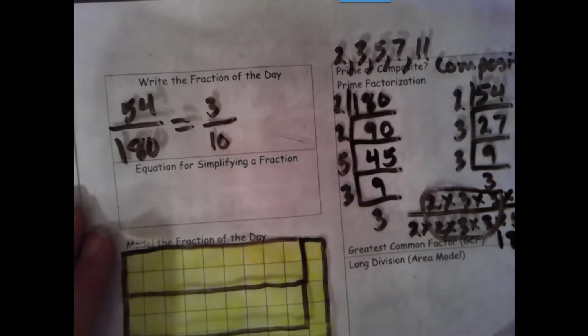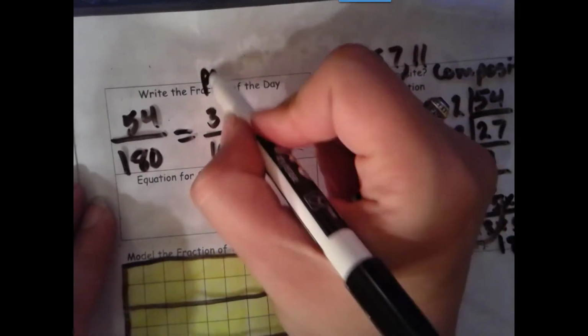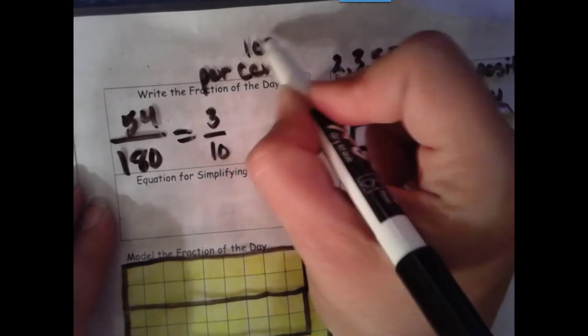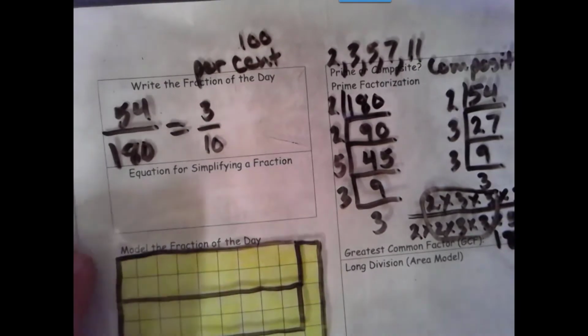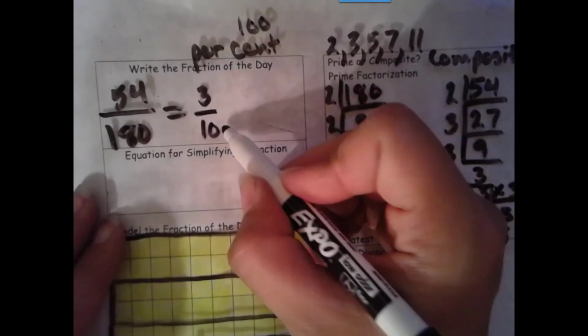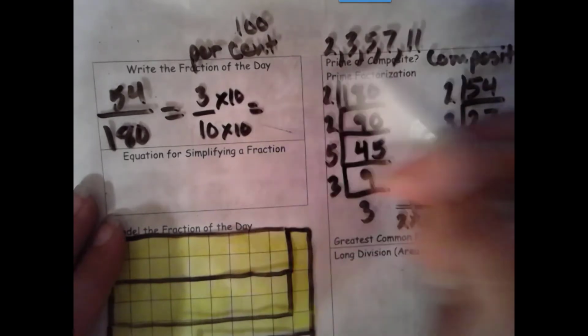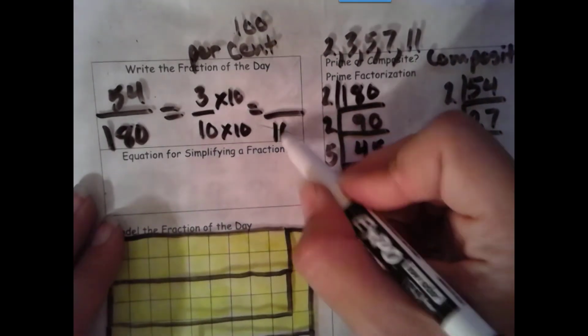I have 1, 2, 3 shaded in. Well, 3/10. 10 is one of those that I could get percent. Remember, the word cent means 100. Per is through or thorough. Per 100. So I can make this a 100 in the denominator.